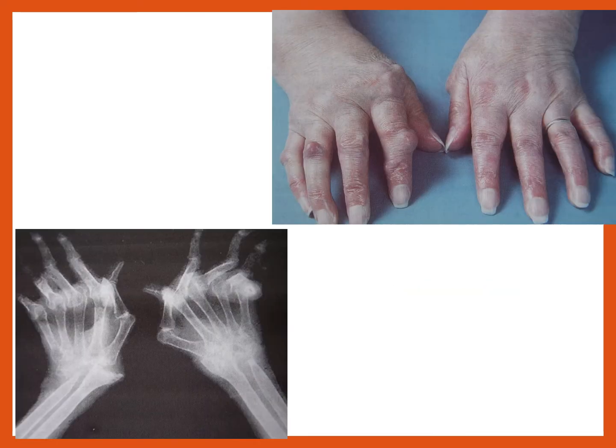So this, for example, is a patient with rheumatoid arthritis. You can understand that if this is a situation, the patient of the finger joints, and then the patient could have similar manifestation in other joints, making it uncomfortable for the patient, and hence the patient's quality of life has to be taken into consideration.